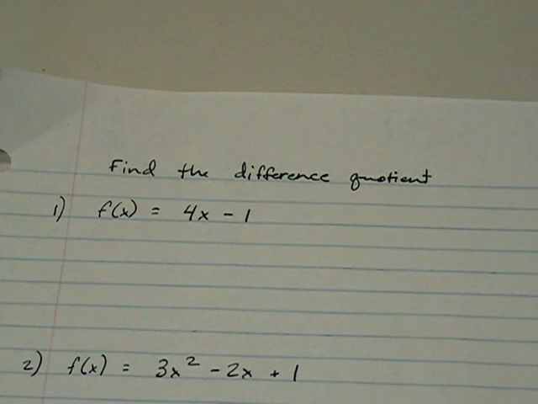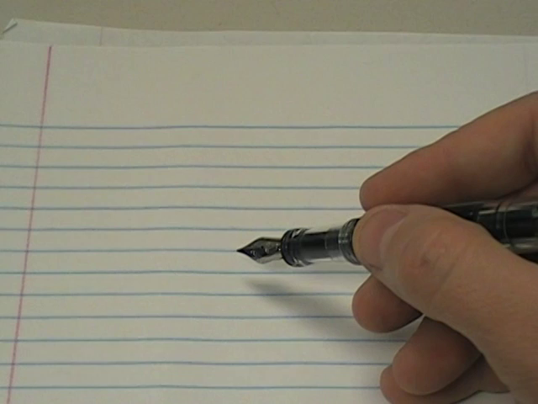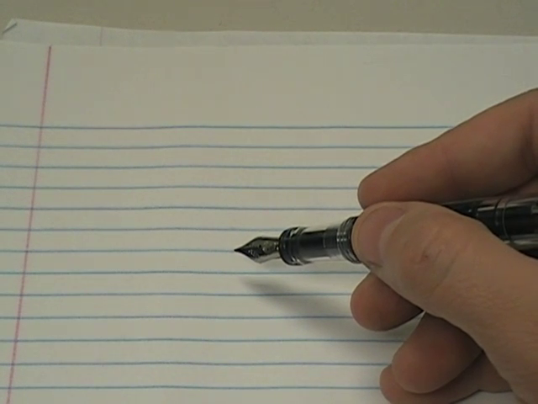I want to pull out some scratch paper here and talk about what a difference quotient is. This is a concept. Let my camera get in focus. The concept of the difference quotient is, normally we're looking for the slope of a line, and we can find the slope based on the equation or based on 2 points.